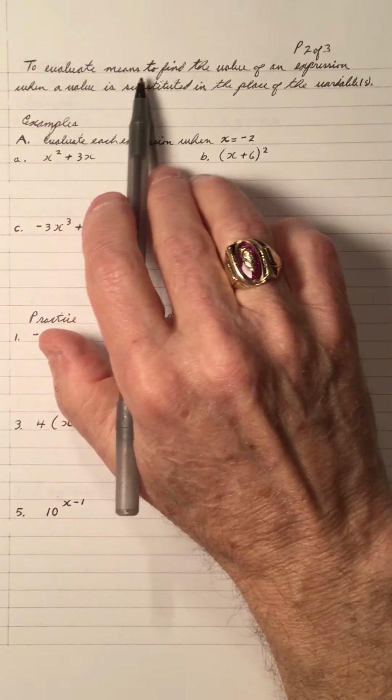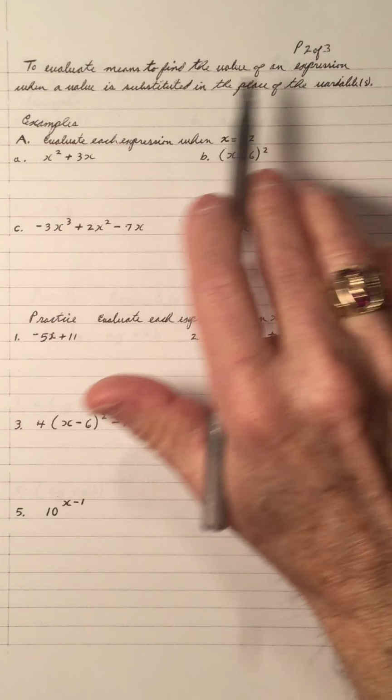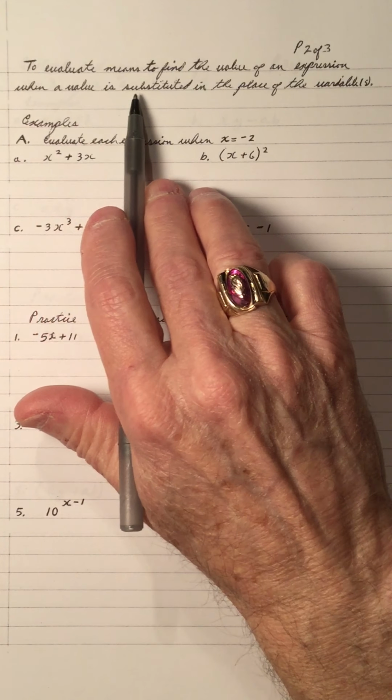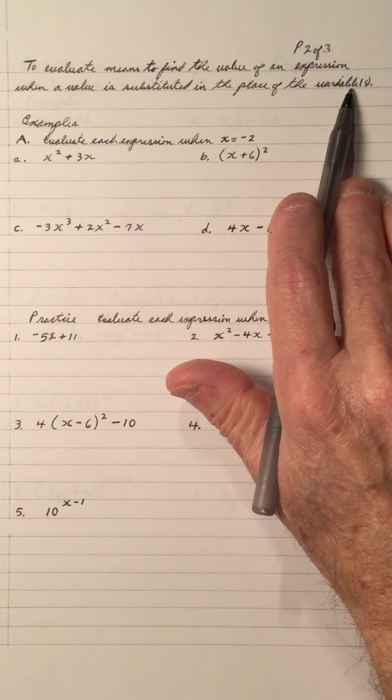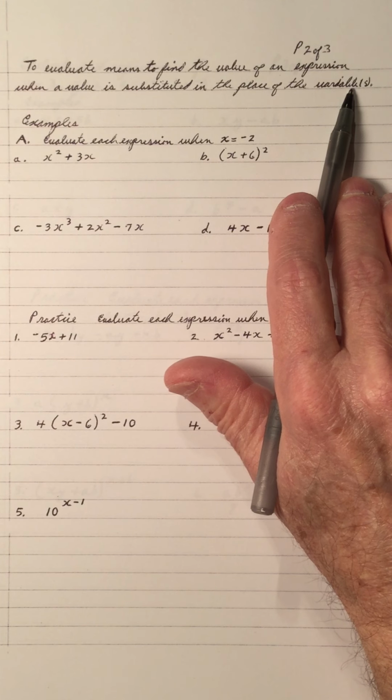To evaluate means to find the value of an expression when a value is substituted in the place of the variable or variables. Let's do some examples.